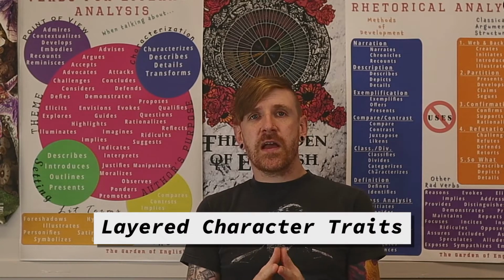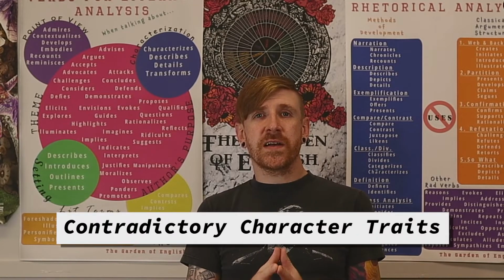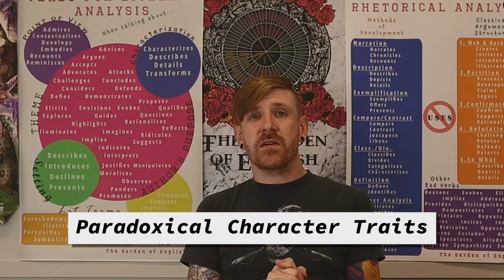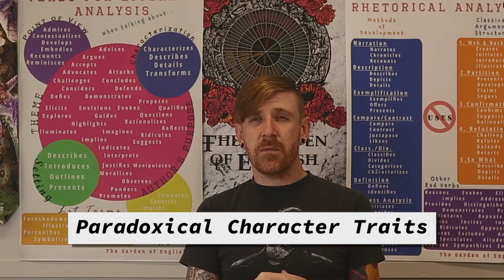Okay, so we want to look for characters that are complex based on their layers. We want to look at characters who are complex based on their contradictory nature, and we want to look for characters that are complex because they are indeed quite paradoxical. So we've got three different types of characters, and three different types of characters can still help us get to elements of complexity. So let's start with our first one, which is indeed the layered character.